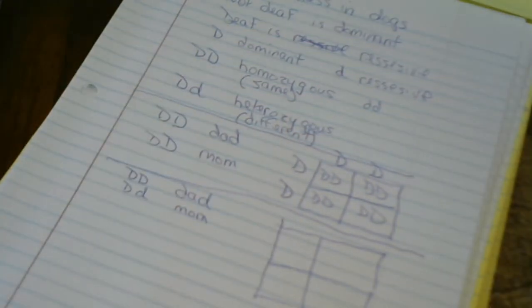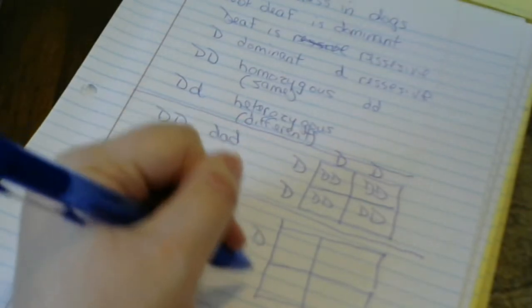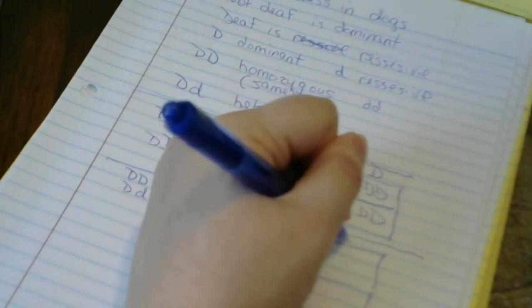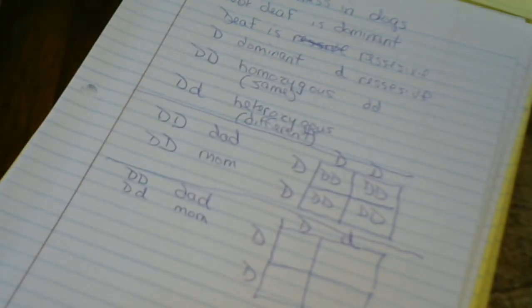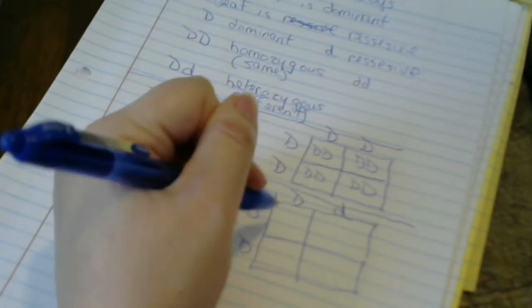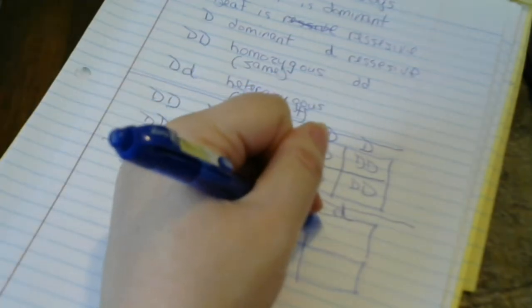You're going to have 4 slots, and you're putting dad on one side and mom with the big D and the little d on top. Now we're going to combine them again and see, are we going to have any deaf puppies? So on here, you have big D and big D, and then big D and little d.